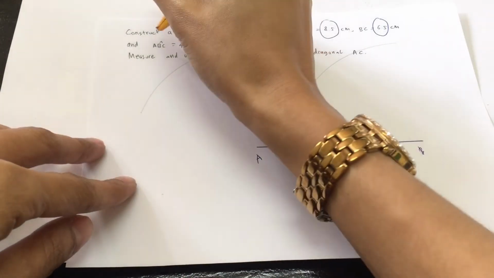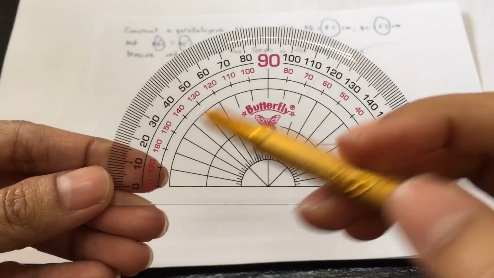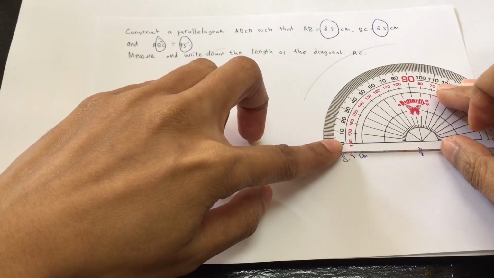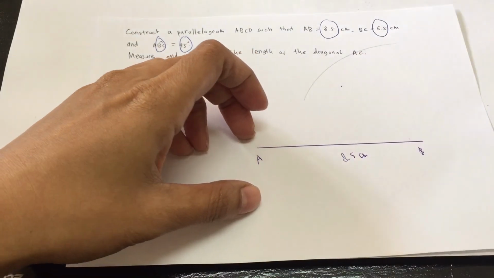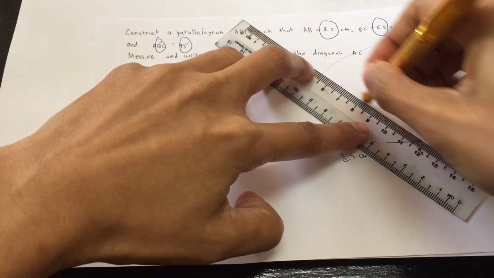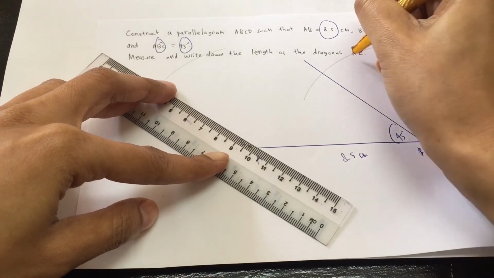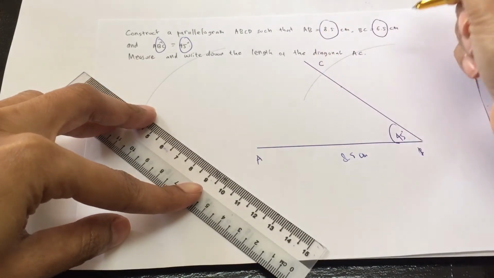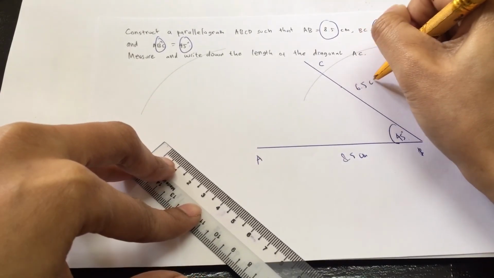And then B is 45 degrees. And then draw a straight line. The meeting point between the arc and the straight line, label it as C. So this is 6.5 cm.